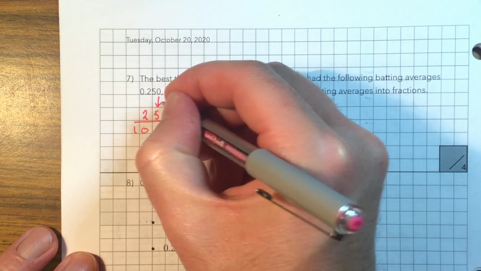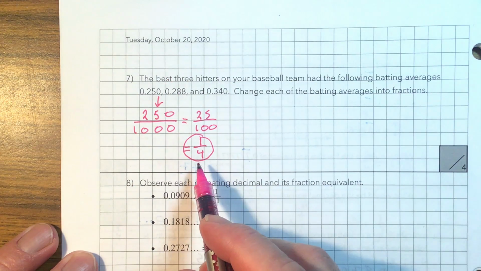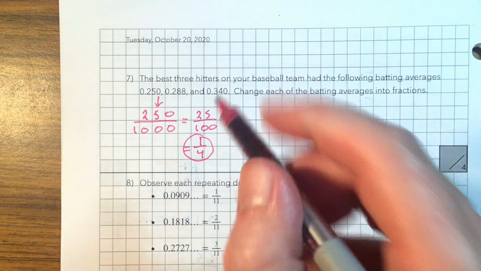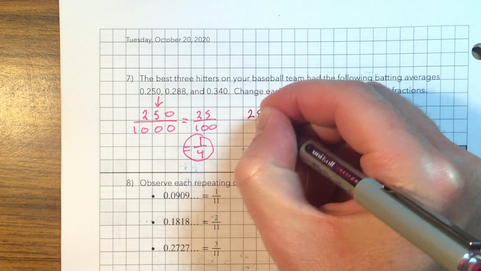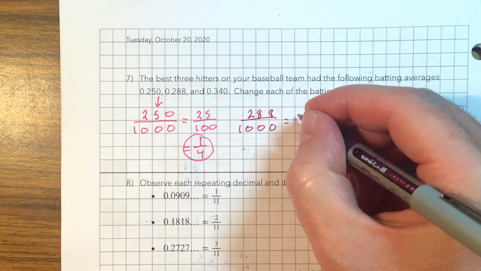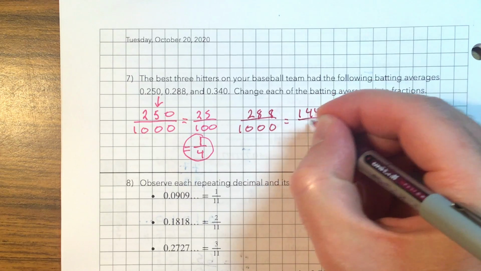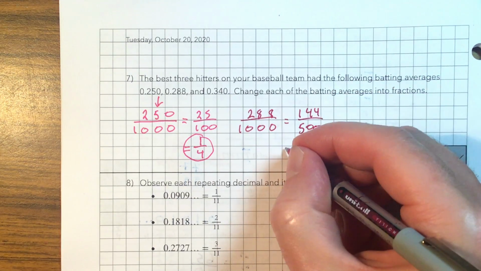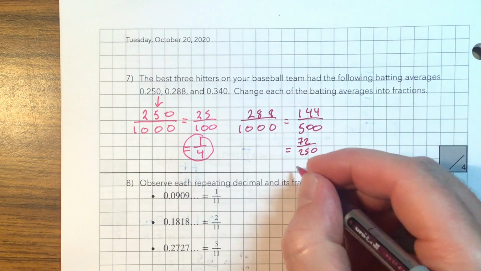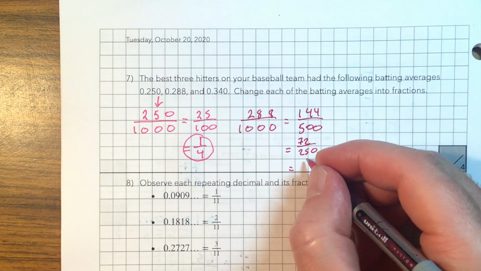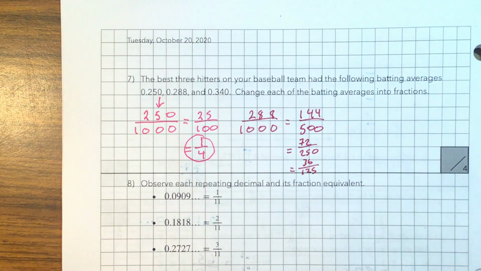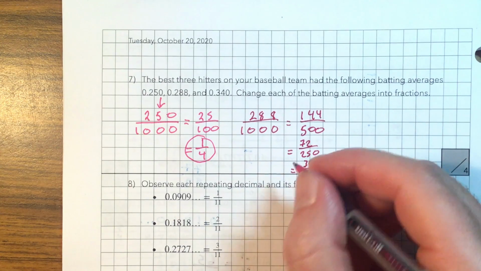I will accept this answer as correct. This is the best answer, though. 288. Well, that's 288 over 1,000. Or 144 over 500. Cut them both in half. Or 72 over 250. Or, let's cut those both in half again, 36 over 125. And that's as low as it can go.